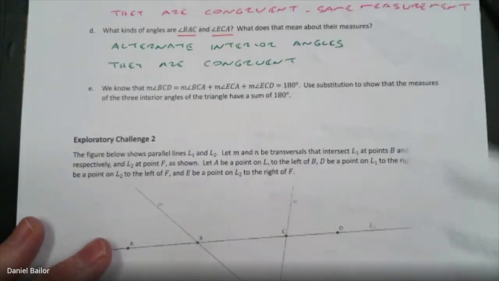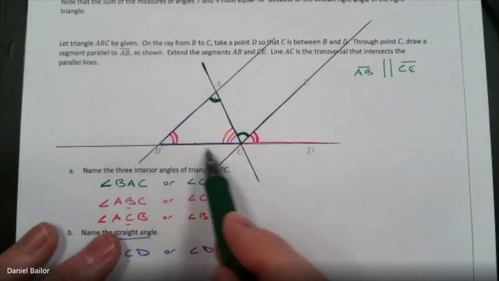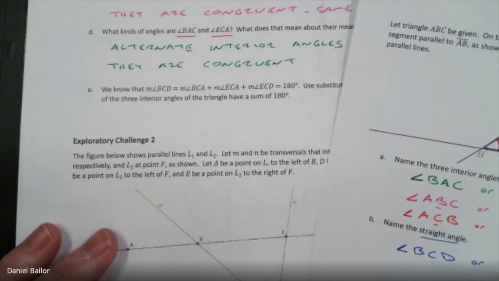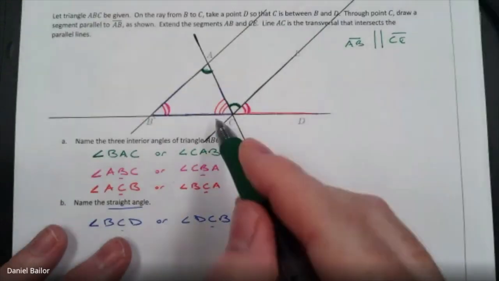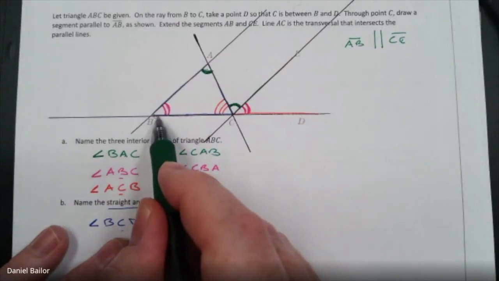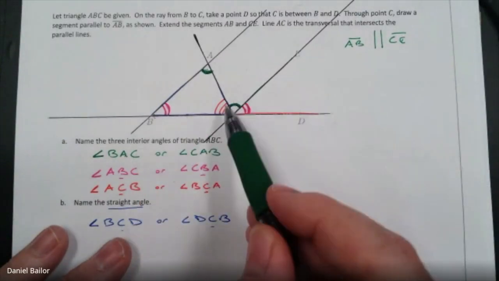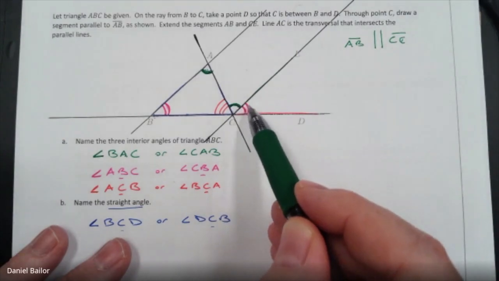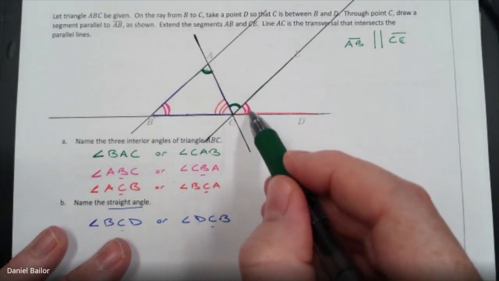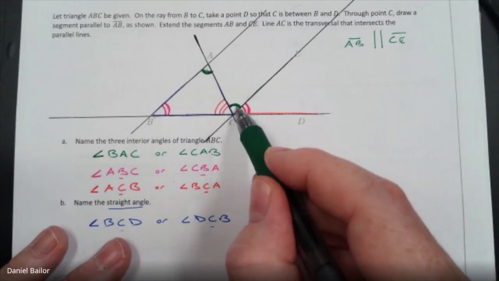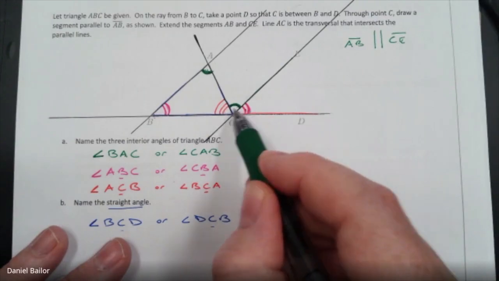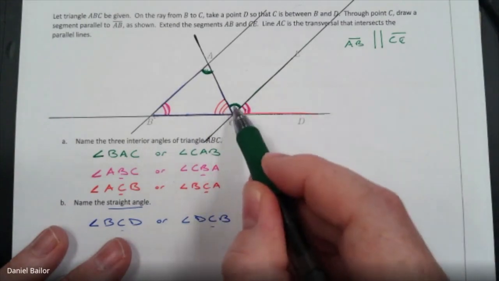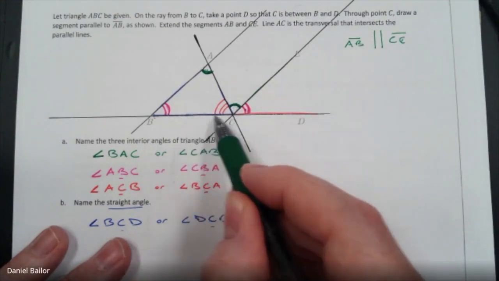So they're saying this straight line right here equals the three pieces. So our straight angle right here equals the red angle plus the green angle, plus the pink angle. So red, green, and pink together right here make the straight angle. Red, green, and pink make the straight angle.